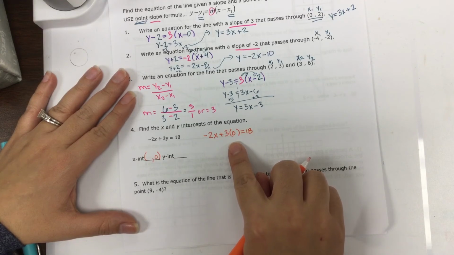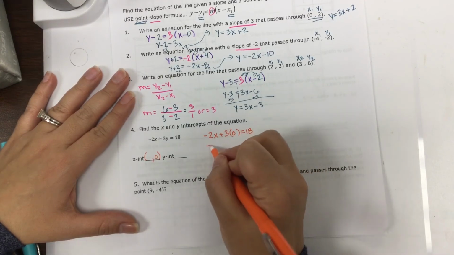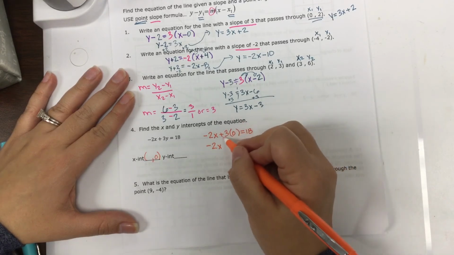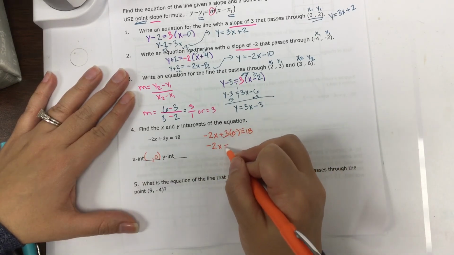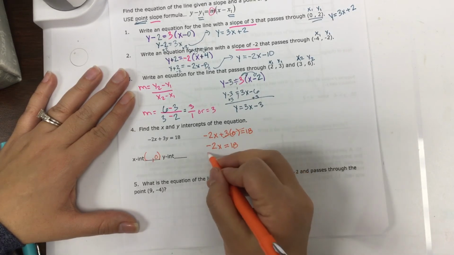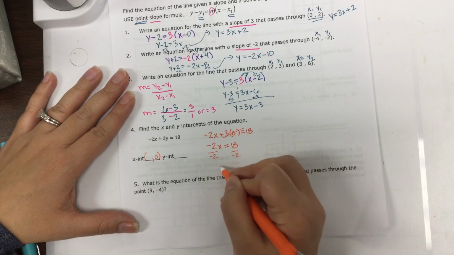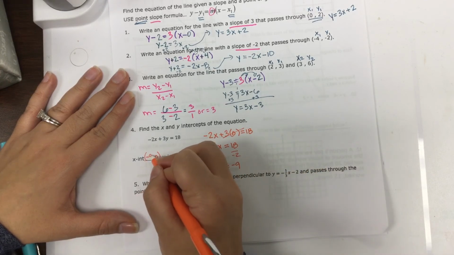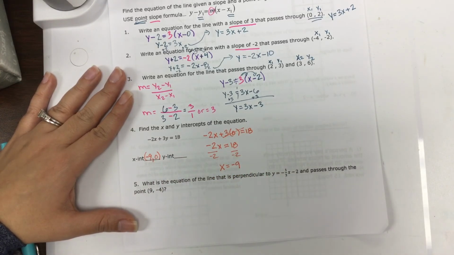We have negative 2x. 3 times 0 is 0, so this whole thing reduces out to a 0, is equal to 18. And then to solve for x, we divide everything by that negative 2, and I'm left with x equals a negative 9. So my x-intercept would be negative 9, 0.